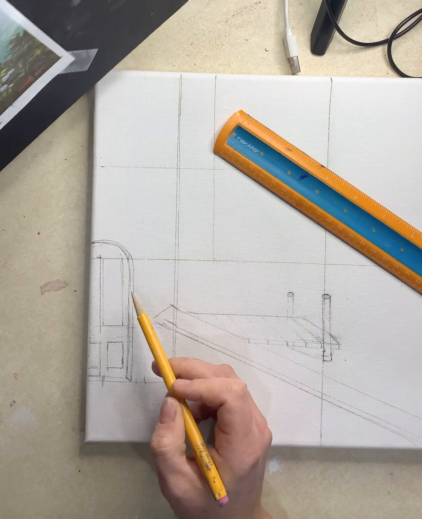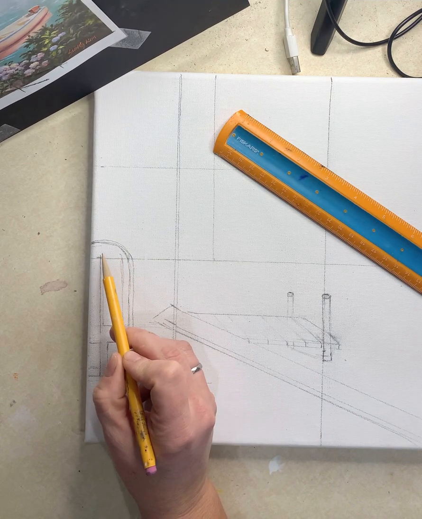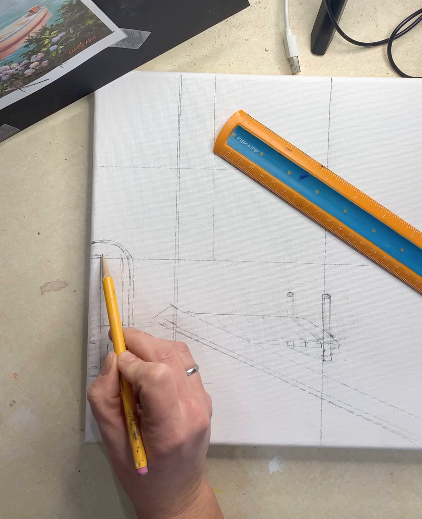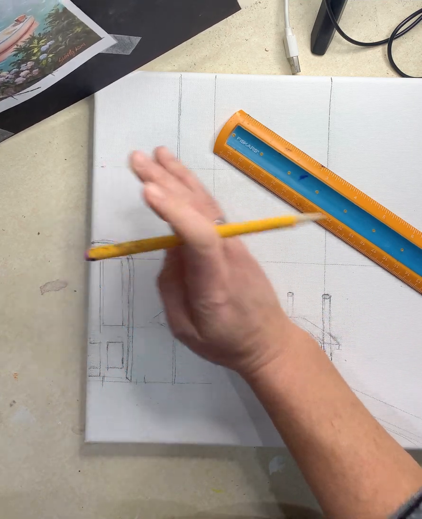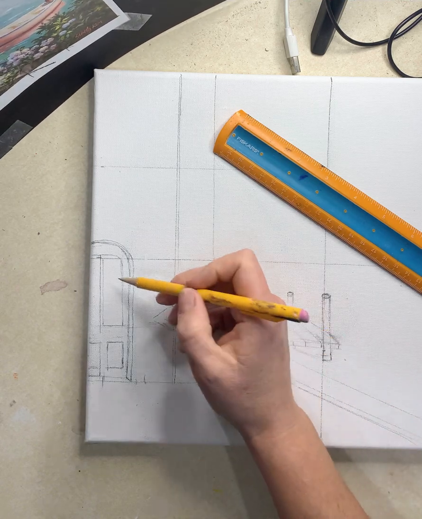So as I'm doing my drawing here, I need to remember that it's barely peaking up and above. So I just need to keep my line as proportionate as possible.